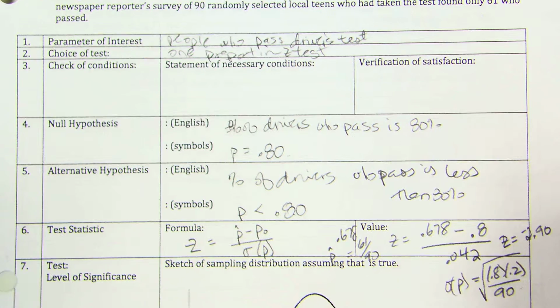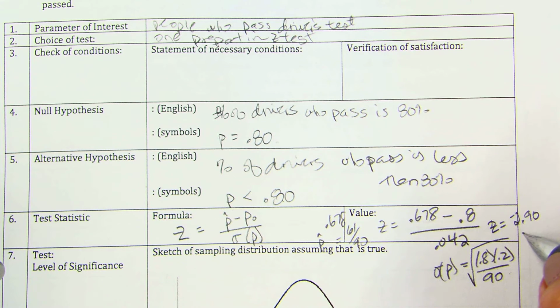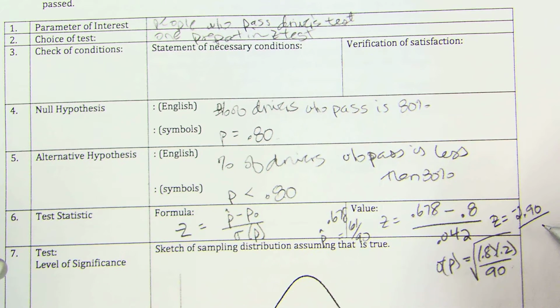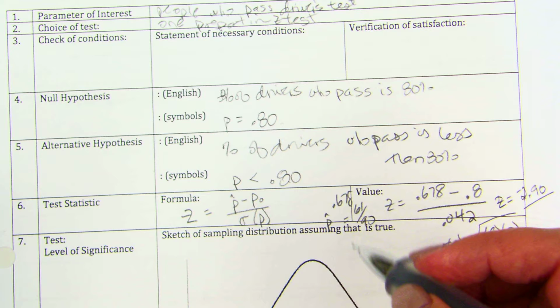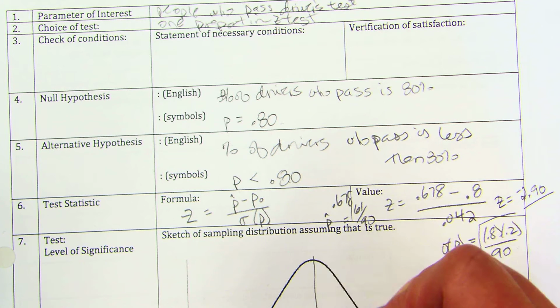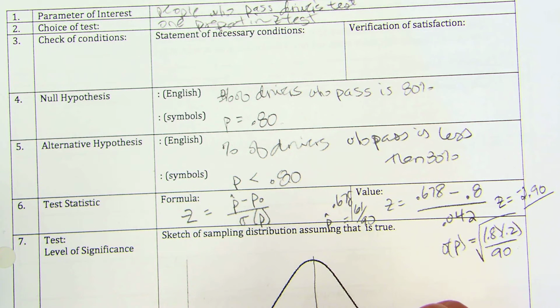So the question I asked you in class today is, do you think that's very far away from the mean? Yes, it is. That's almost 3 standard deviations away. So I bet our p-value is going to be pretty small. Okay, a sketch of our sampling distribution. Here's our mean, where the proportion is 0.8. We get 0.678 all the way down here, and that's going to be our p-value.